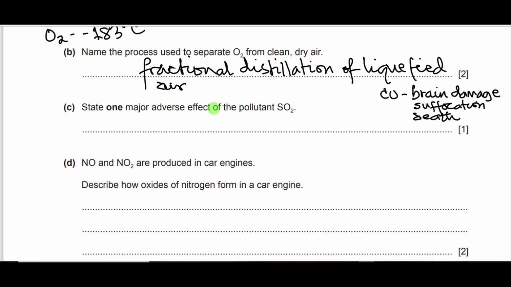You can just be in a place and be inhaling carbon monoxide without actually knowing that you are slowly moving closer to your grave. It is formed in poorly ventilated areas where you have incomplete combustion of carbon compounds. And apart from carbon monoxide, we also have oxides of nitrogen.